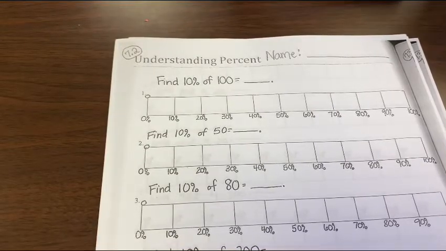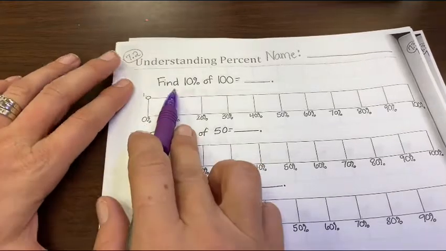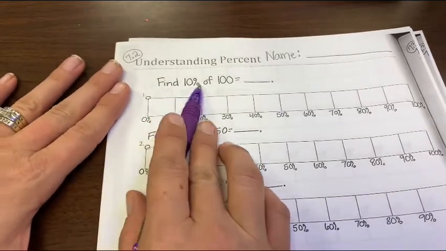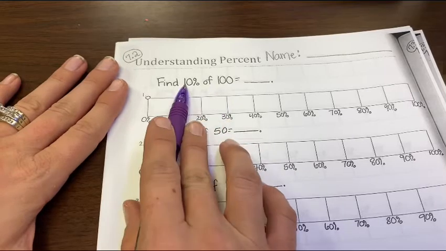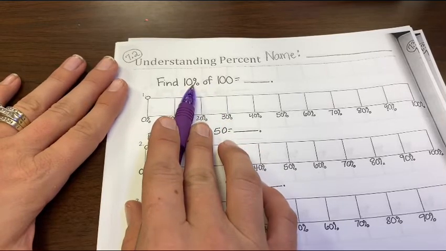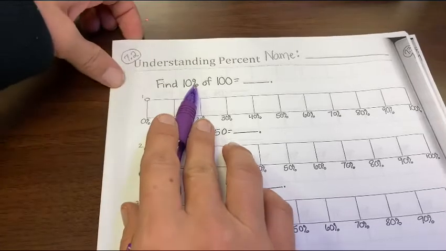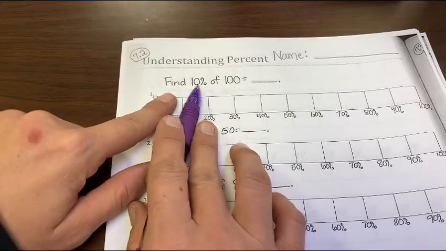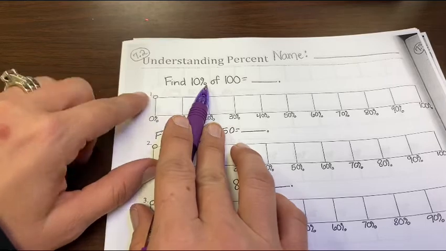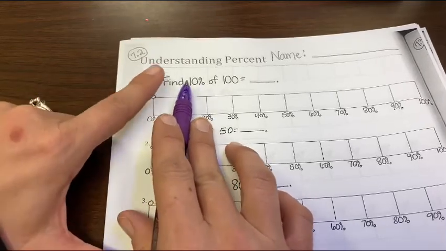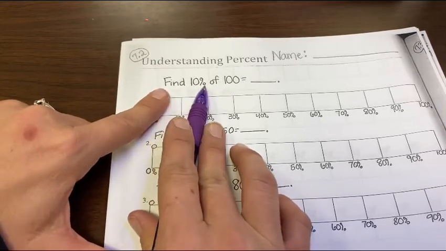Okay, so we're on page 57 in your journal. We're going to be talking today only about finding 10% of a number. This is very real world. I use this when I'm shopping sales in the stores, trying to figure out how much I would pay if something is a certain percentage off on the sale rack. So first we're going to start with just finding 10% today.